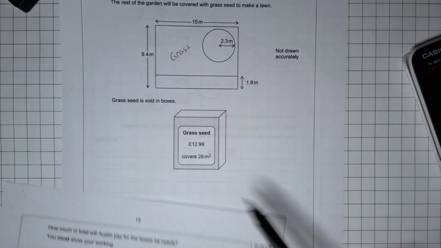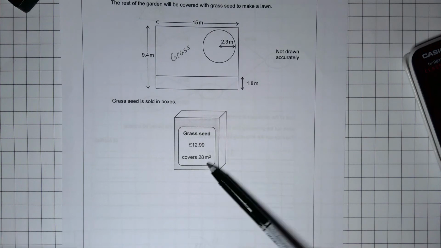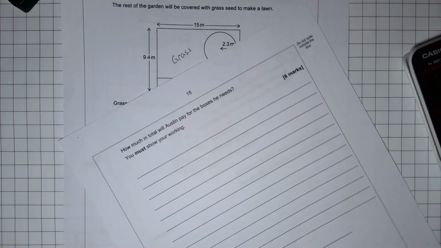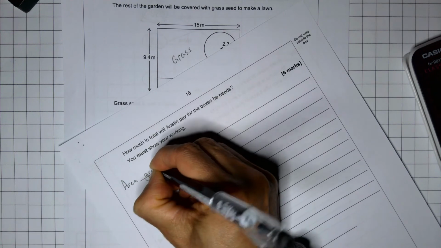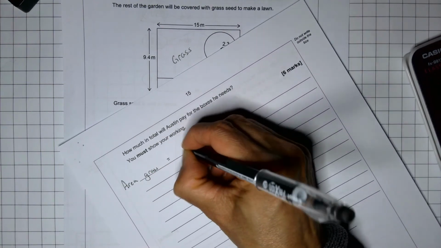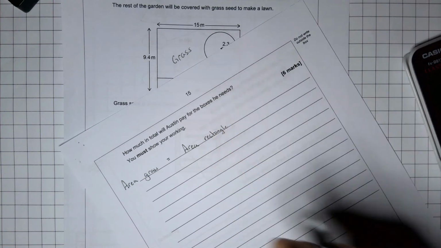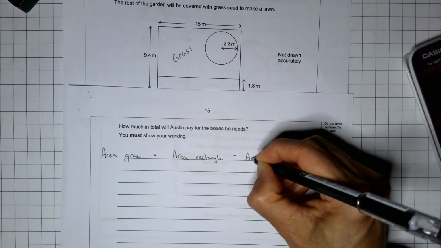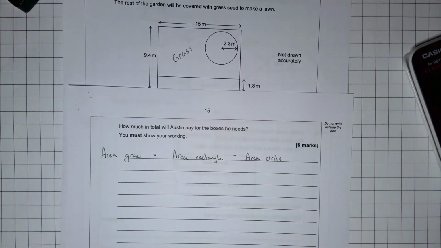Now you'll notice that we can't find out how many of these boxes we need until we know how much area we have. So we're going to have to work out the area of the grass bit. The area for the grass bit is going to be the area of the rectangle that has grass, minus the area for the circle, because you're not going to put any grass in the pond. Well, you could try, but nothing's going to grow there.